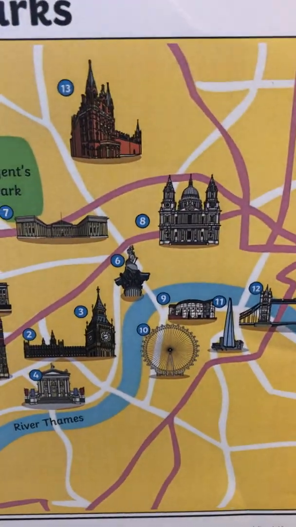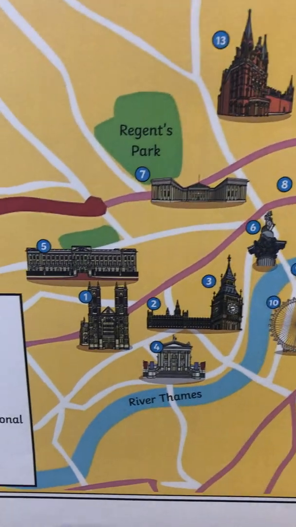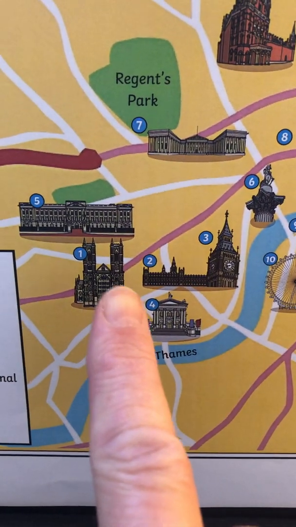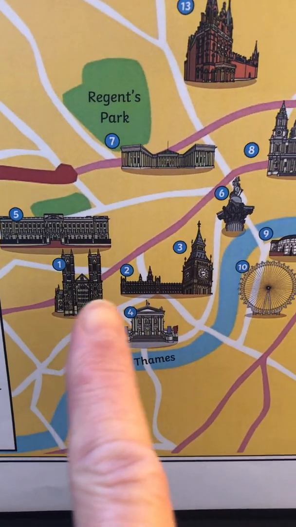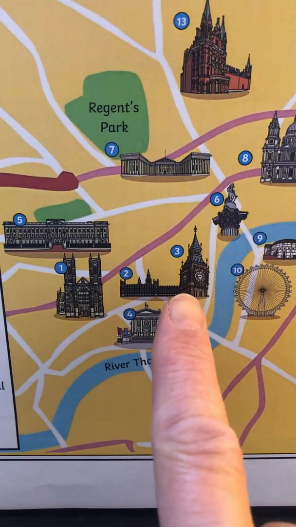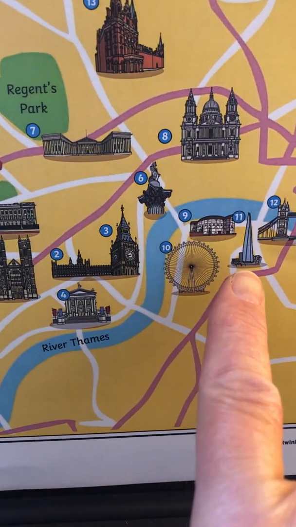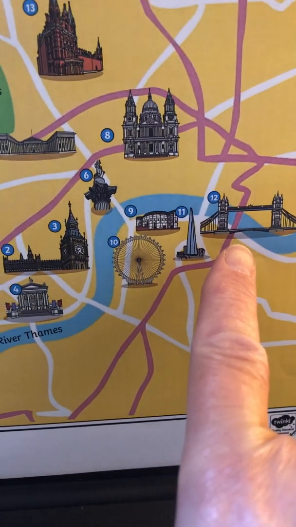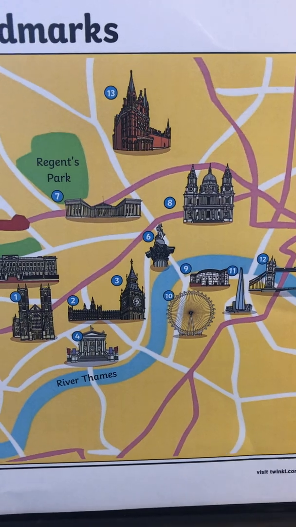So some of these buildings we looked at last time on the photographs of London. So ones like, you recognise that church with the two towers? That's right, that one was Westminster Abbey. I'm sure you can spot the Houses of Parliament and Big Ben and the London Eye. So there's quite a lot, like the Shard and the Tower Bridge that we looked at last week. There are a few different ones as well though.